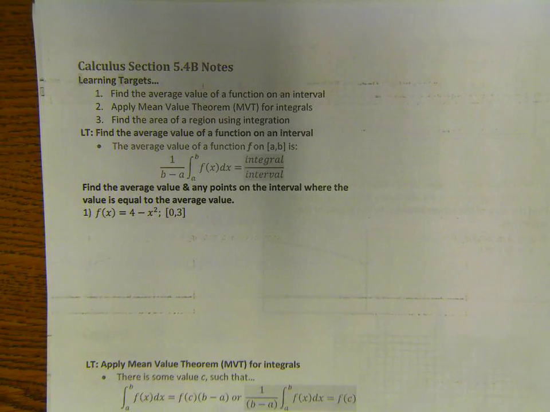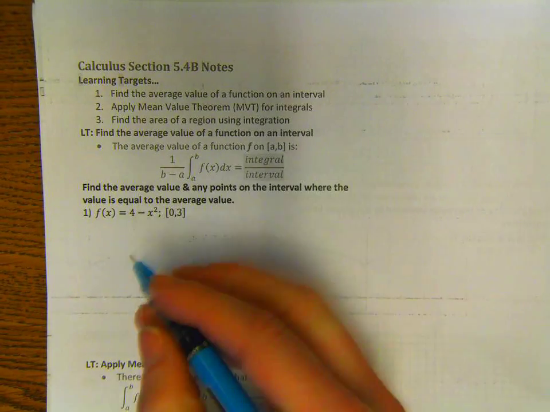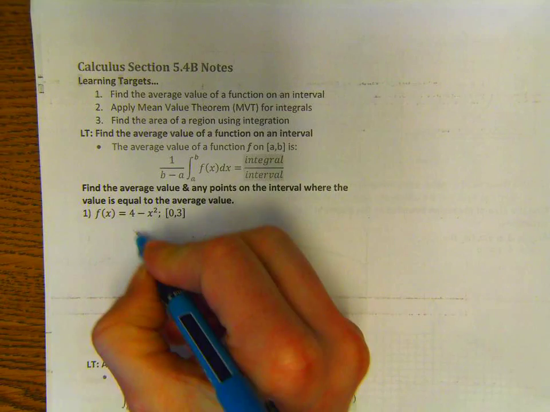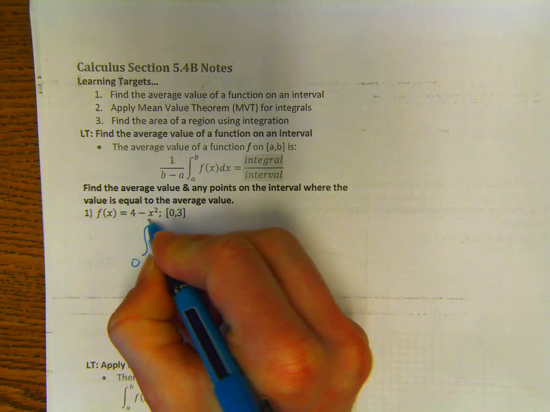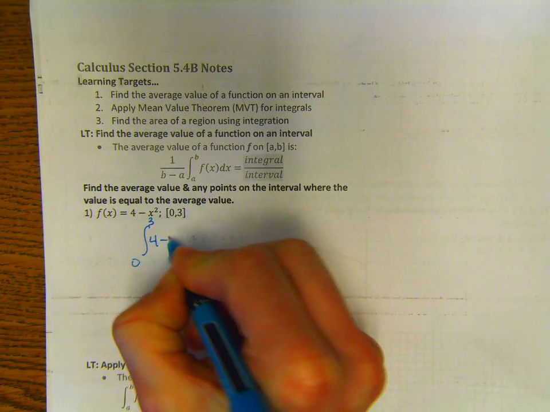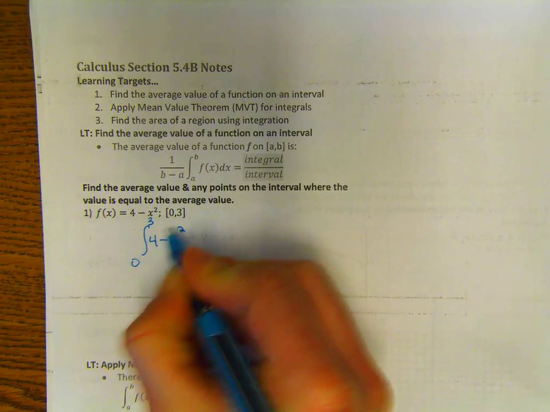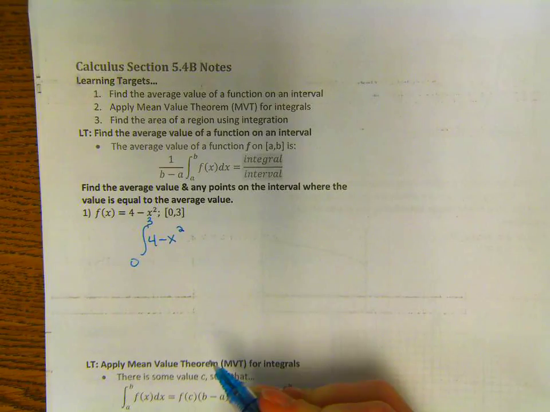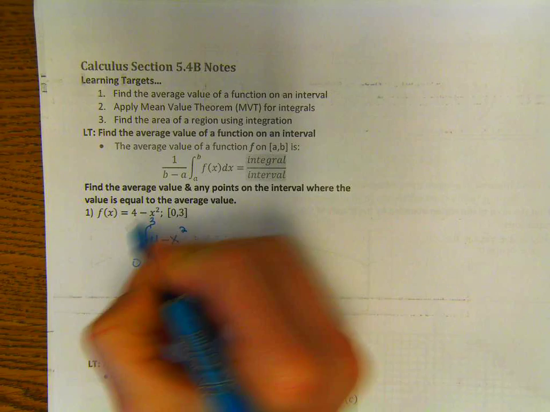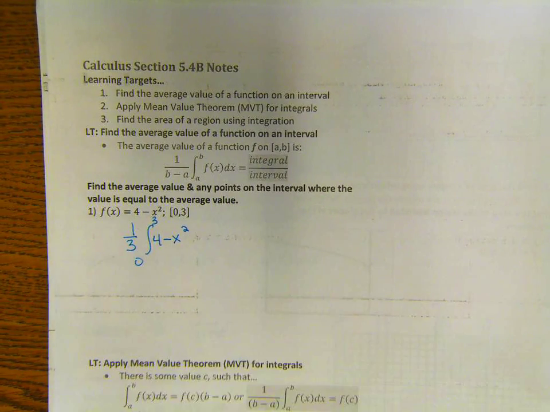What I'm going to do then is to find the average value. I'm going to take the integral from 0 to 3 of 4 minus x squared, and I'm going to multiply by 1/3, which is the same also as dividing by 3, however you want to think of it.